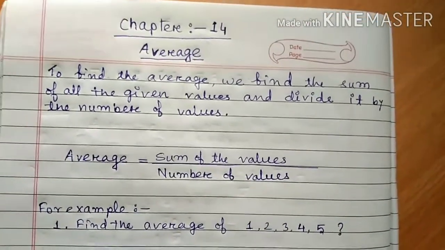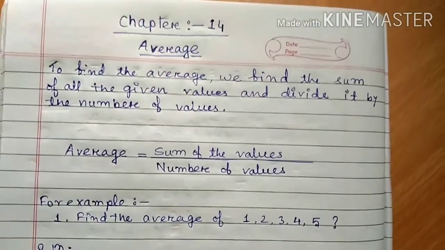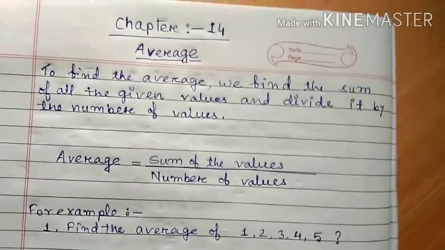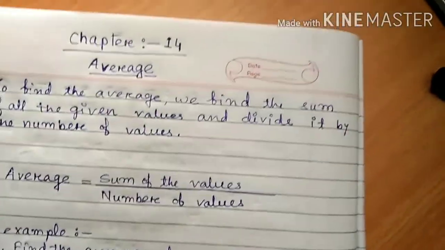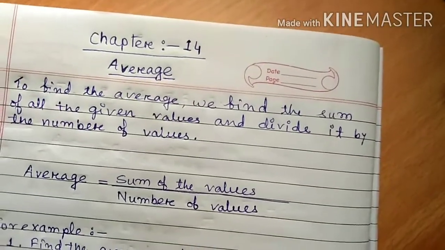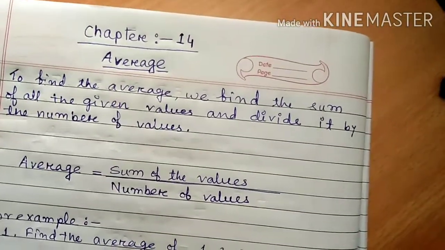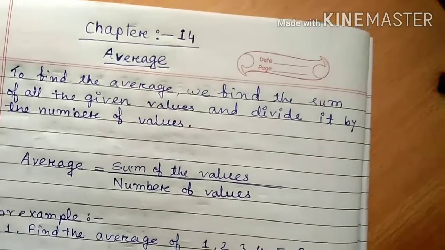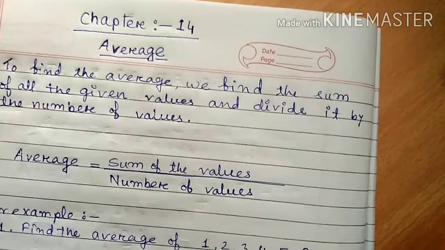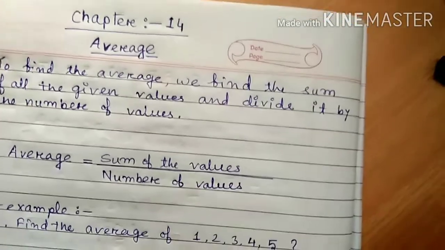Before going to our main point, let's know about average. So I take an example, for understanding this method and this average. Try to watch the video up to the last. This is a very important topic in our mathematics, so try to watch the video up to the last.